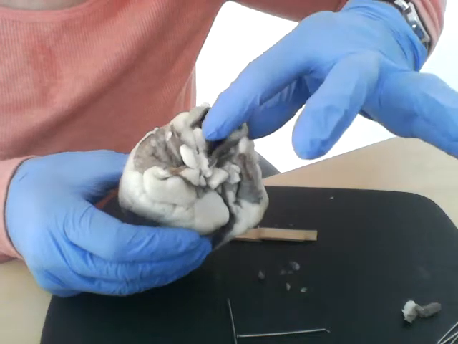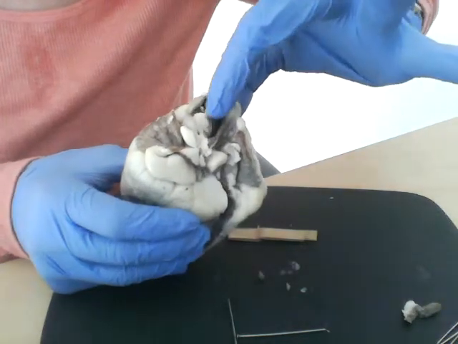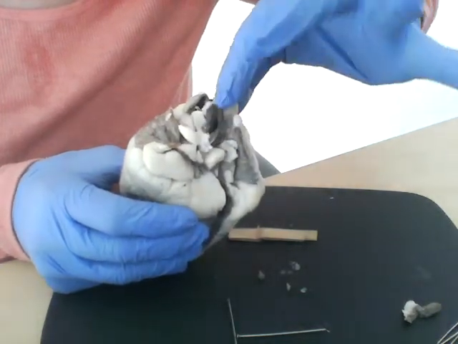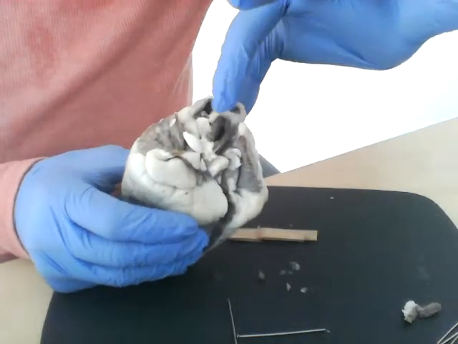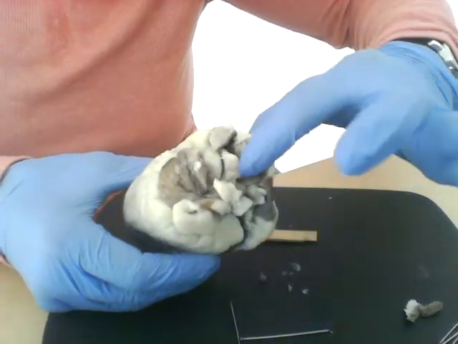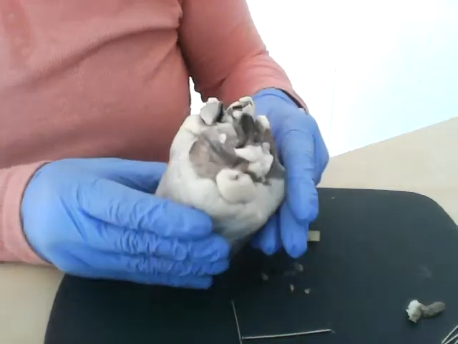It's on the aorta, and so we got one. So right on that part of the aorta.